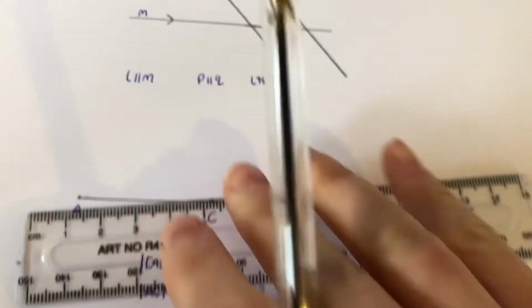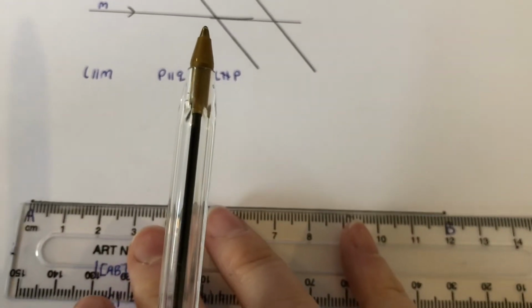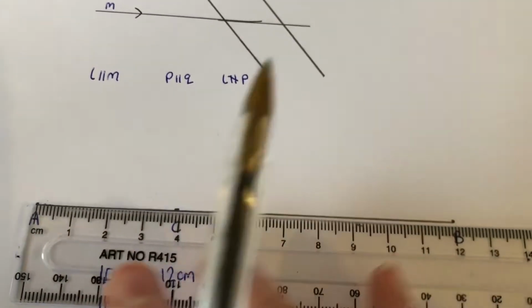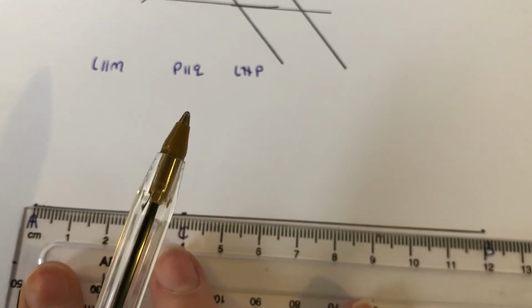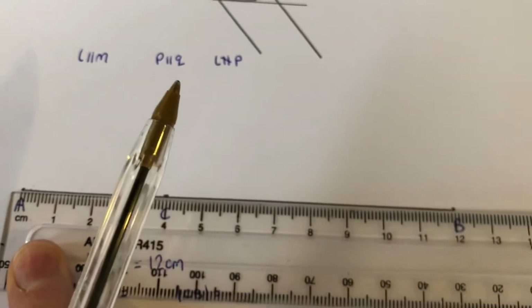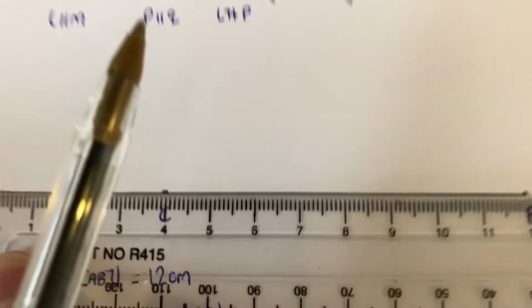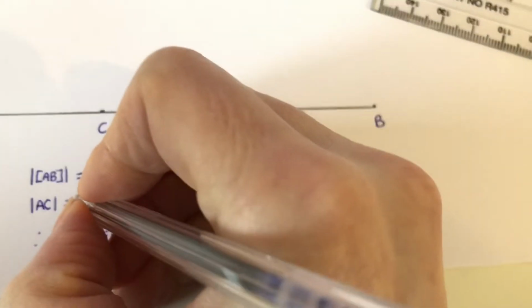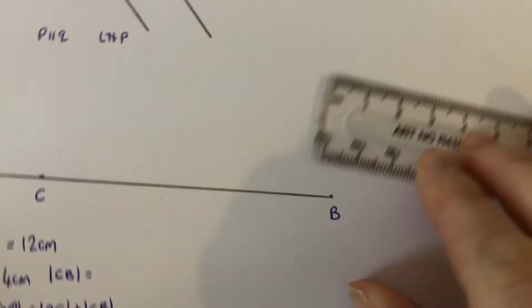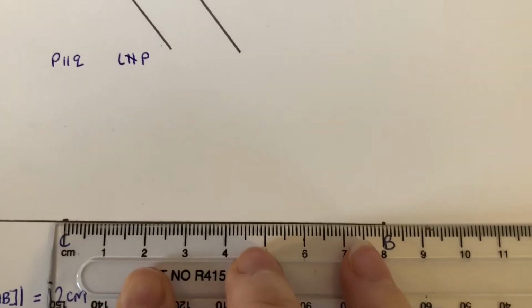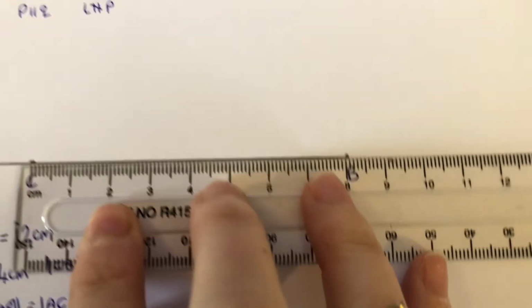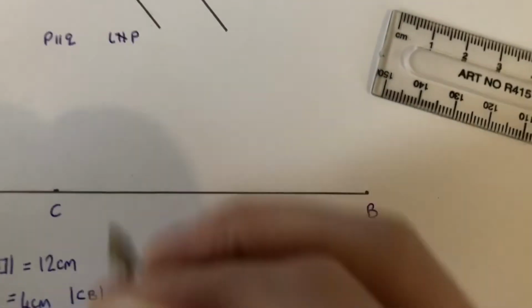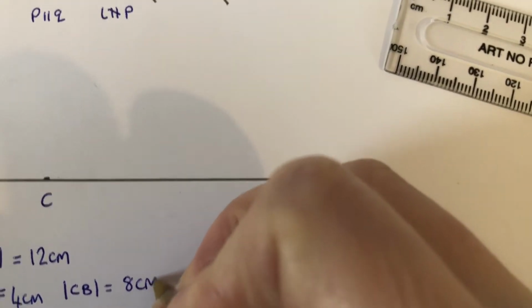Let's check that out. If I measure AC, lining up my ruler with 0 and A, then I can see that C is at 4 centimetres. So the measure of AC is 4 centimetres. And let's measure between C and B. It's 8 centimetres. Let's check it out.